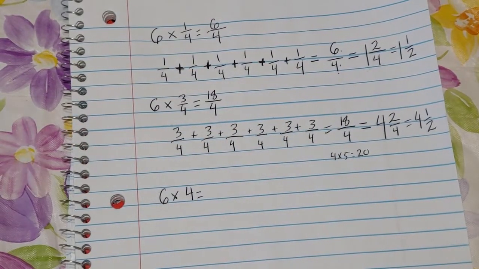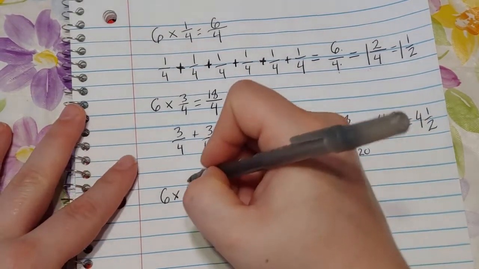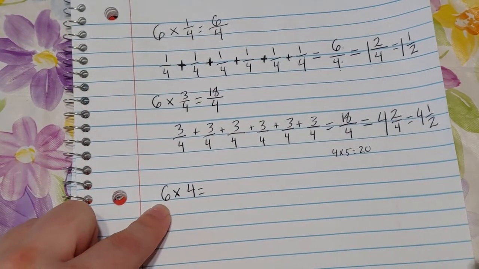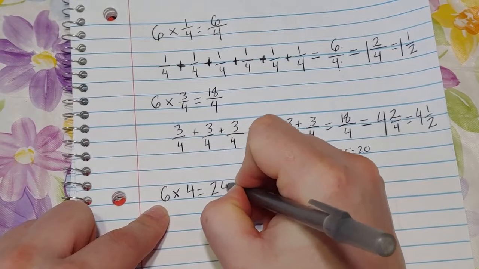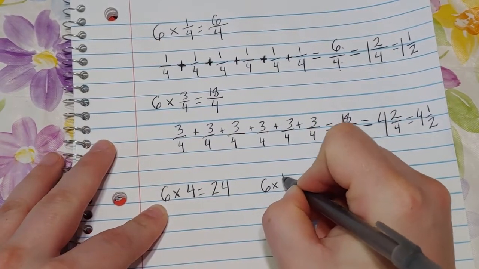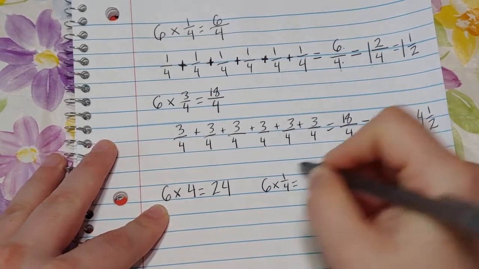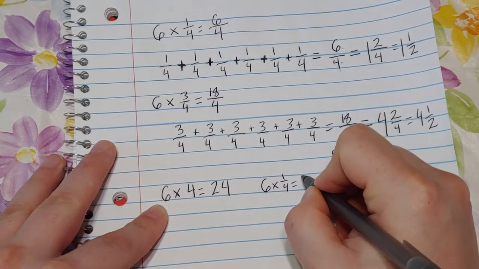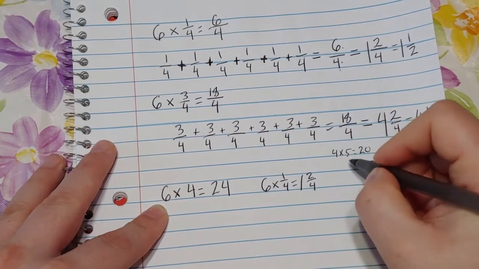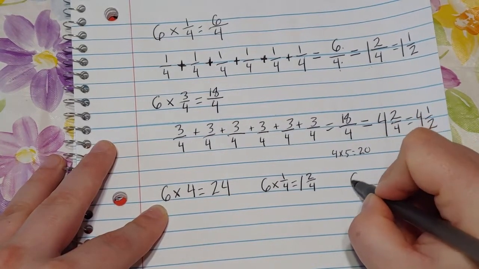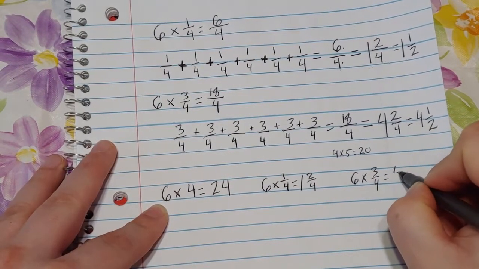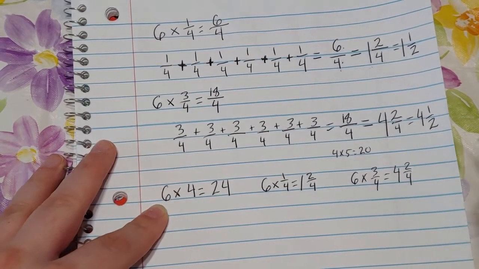Pause there and solve that one. So 4s are double doubles. 6 doubled is 12. 12 doubled is 24. I want to pull the answers down to these other ones. 6 times 1/4 is 1 2/4. 6 times 3/4 is 4 2/4.